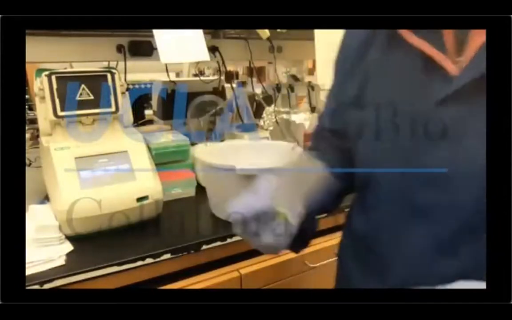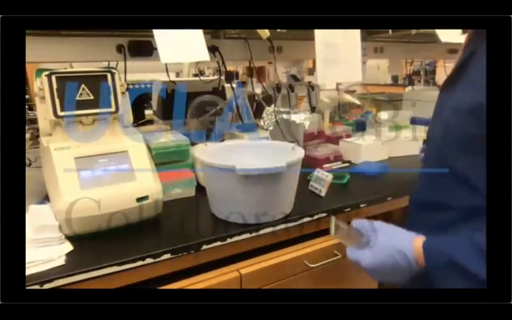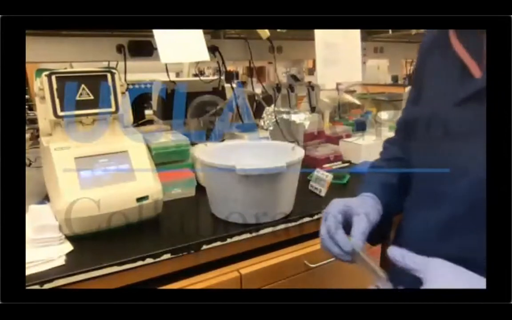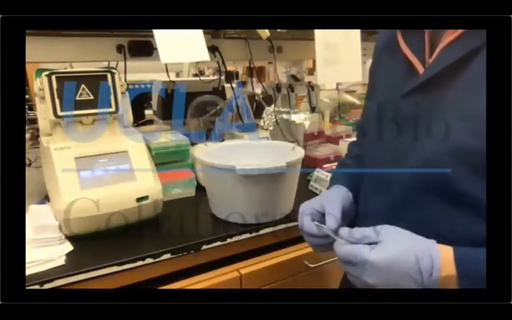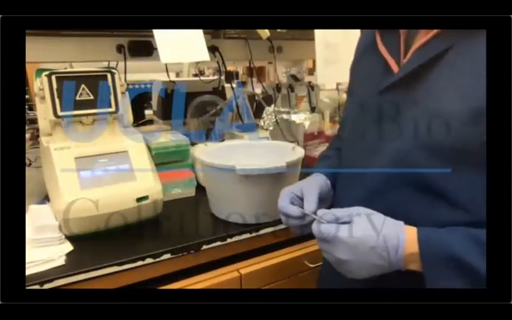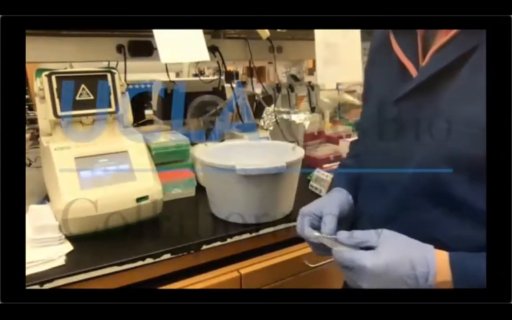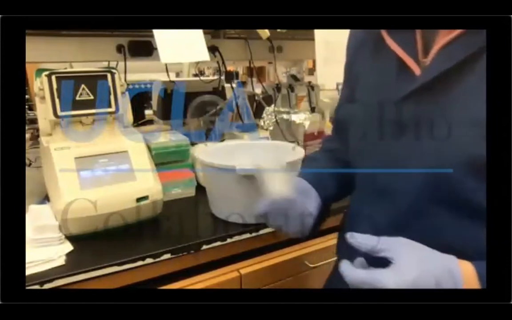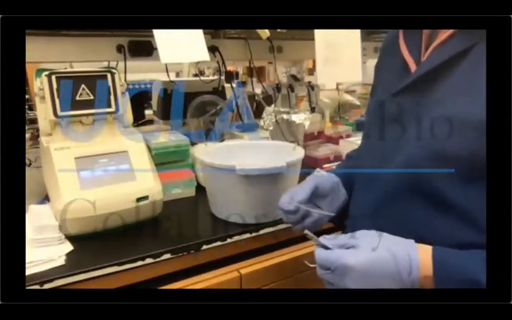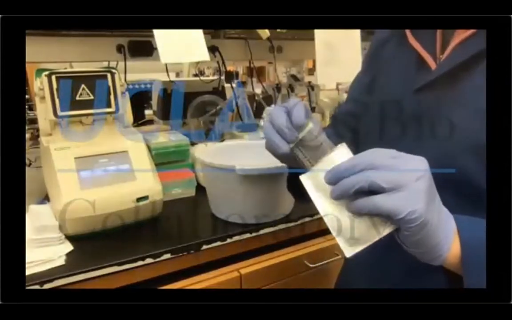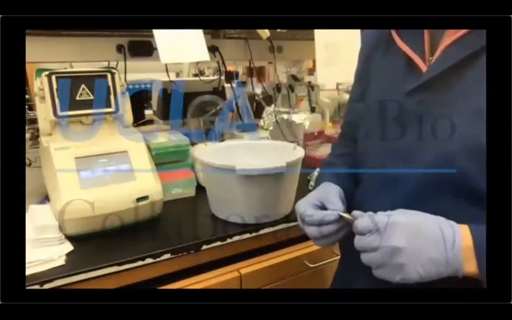The screen tape and also the sample buffer are stored at 4 degrees, so in the fridge. And you usually take them out for about 15 to 30 minutes before running the samples to just warm them at room temperature. The electrophoresis occurs at 25 degrees, so room temperature. So once you're done, I'm gonna show you later, I'm just gonna put it back in the foil and then put it back in the fridge for the next use.